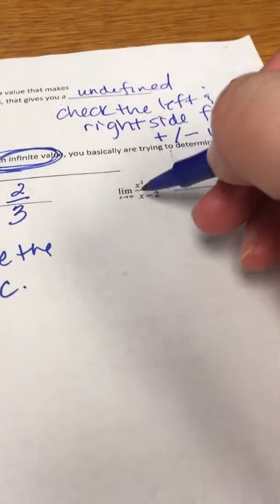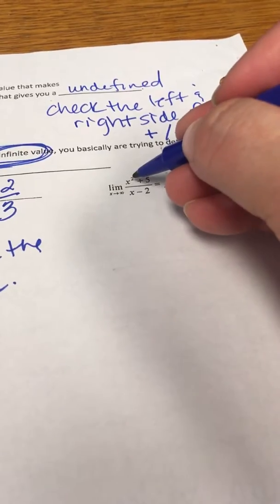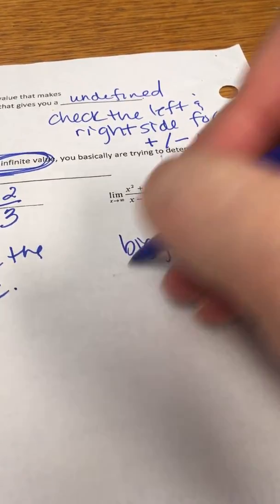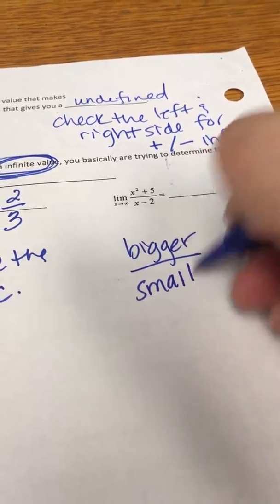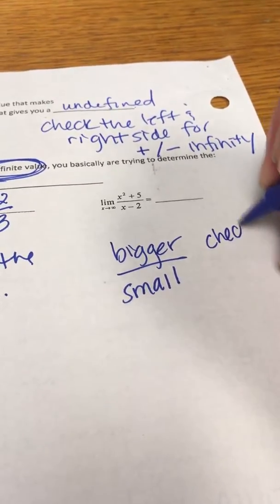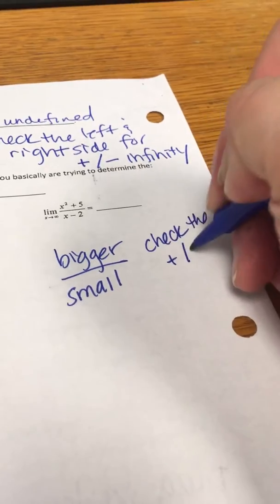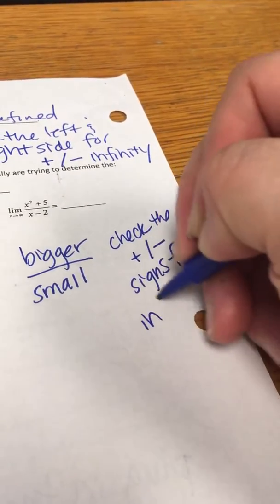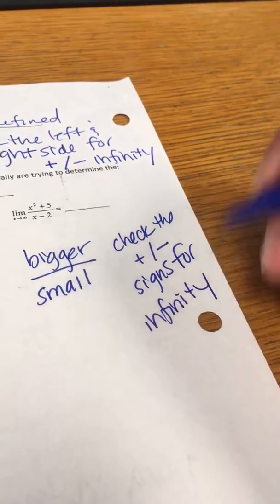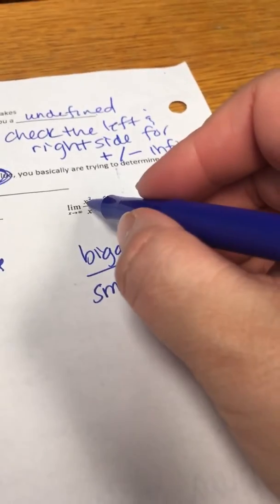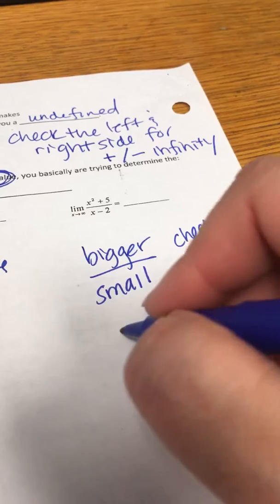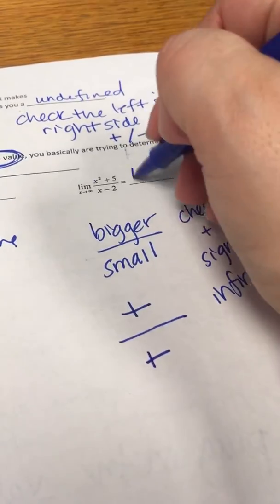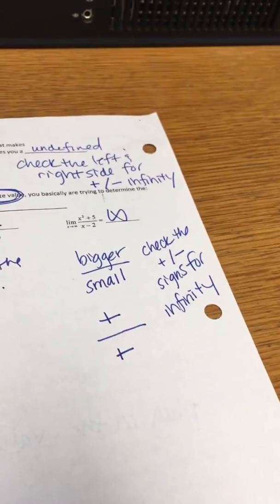And then the other way around, when there's a bigger infinity on top, a bigger value on top and a smaller one on bottom, check the positive and negative signs. If I plugged in a positive infinity, I'd have a positive infinity, or a positive minus 2, so positive, so I'd have a positive infinity. And that's it.